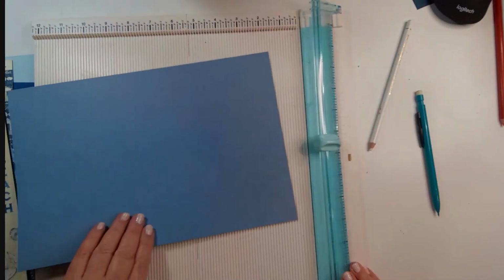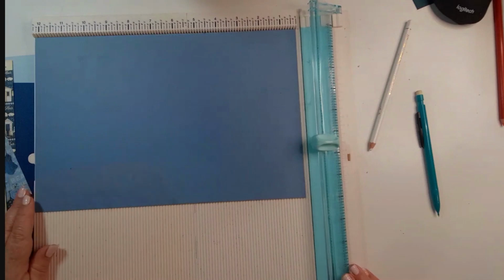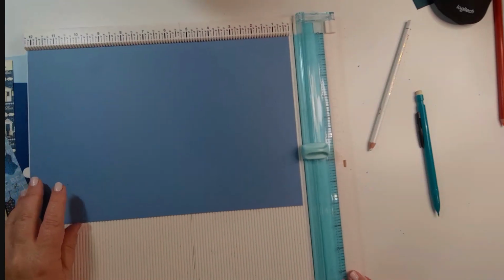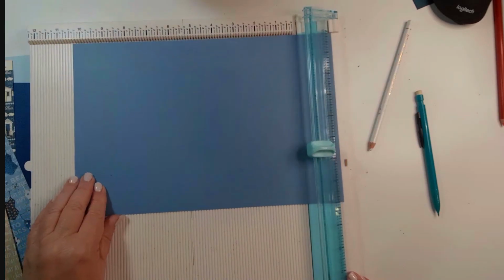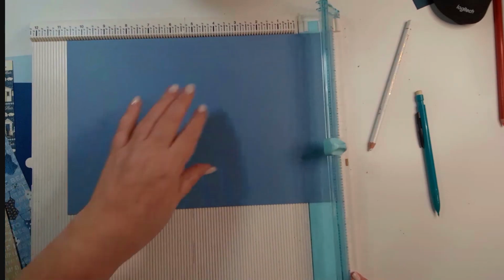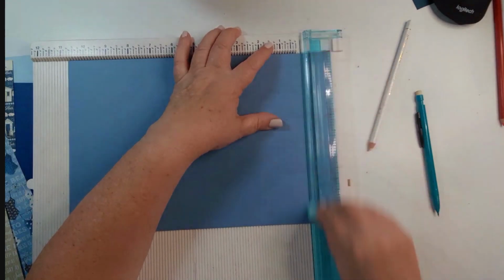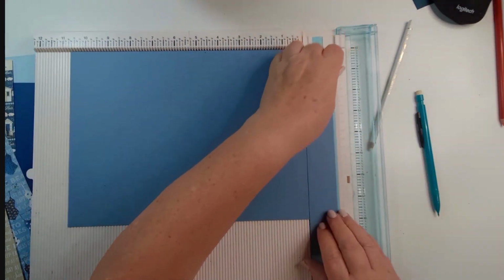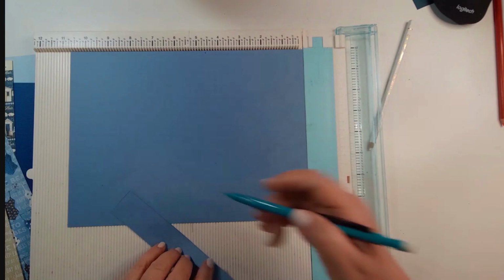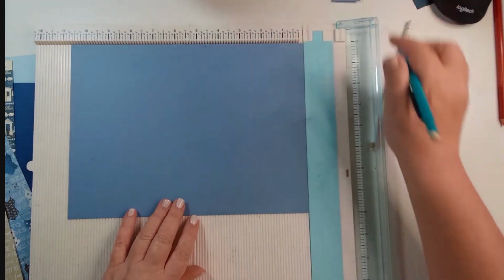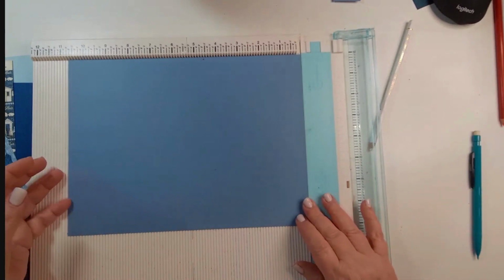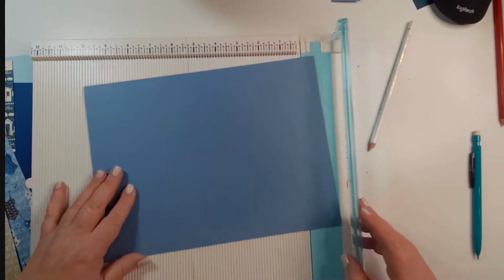All right. The edge is A7-1, which is 1 1/4 by 8. So this is A7-1. C3-1 is 2 1/2 by 8.